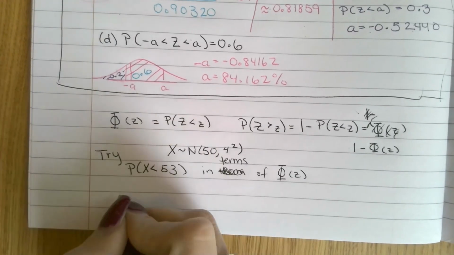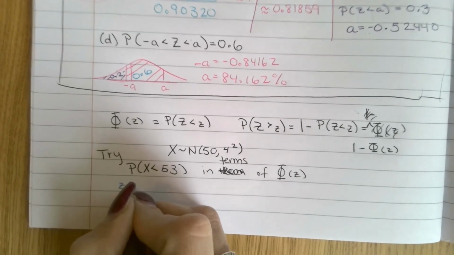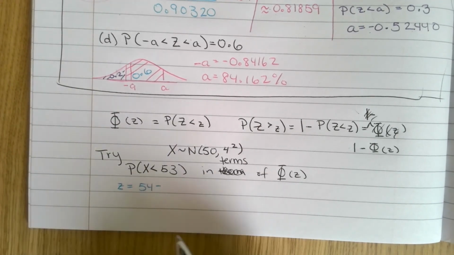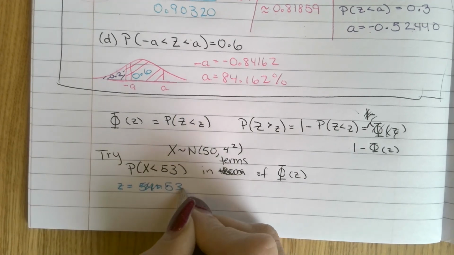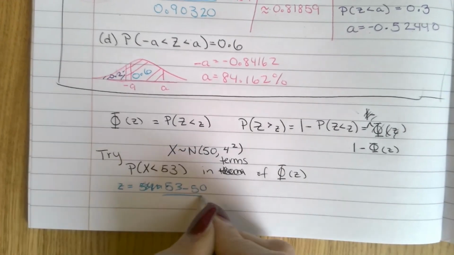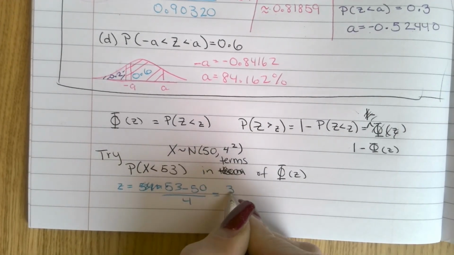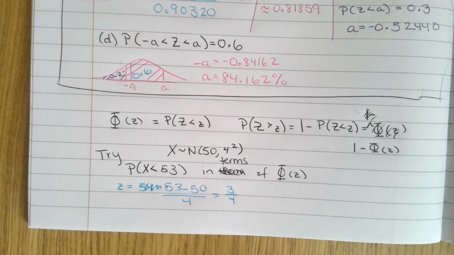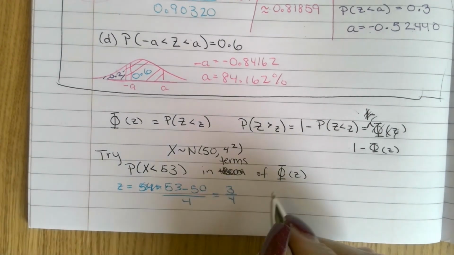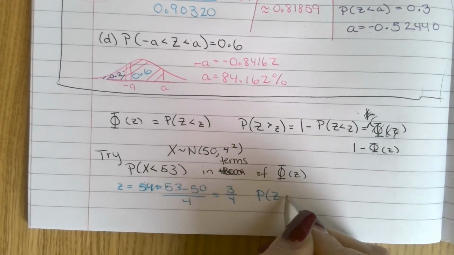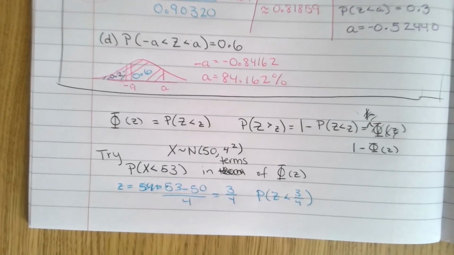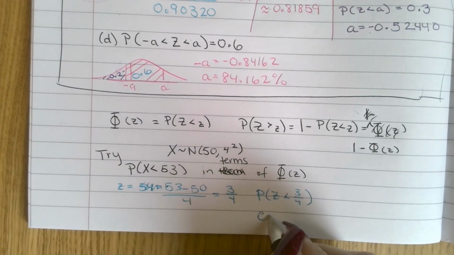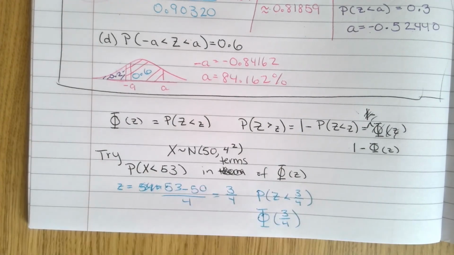And now we can do some coding. So we can say that Z equals 53 minus our mean divided by our standard deviation. So it is 3/4. And the moment we have it in that, we can say that we're looking for the probability that Z is less than 3/4, which is correct, but they want it in terms of phi. So we will say that we are looking for phi 3/4.